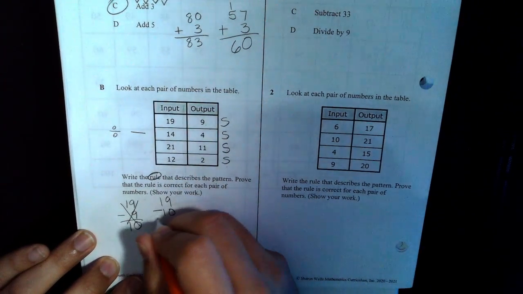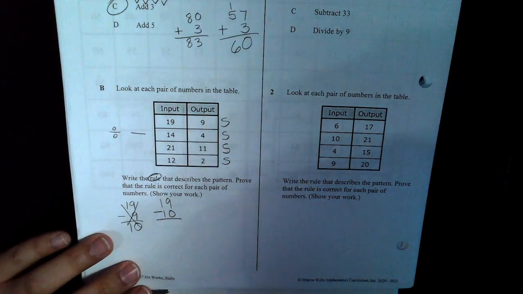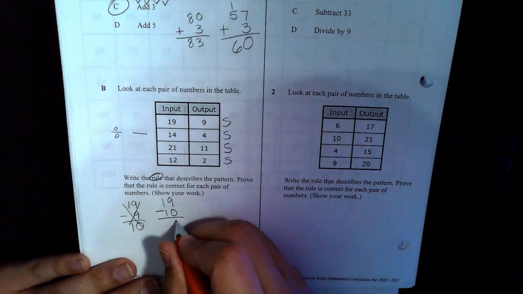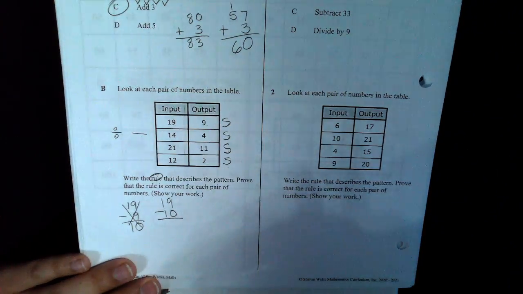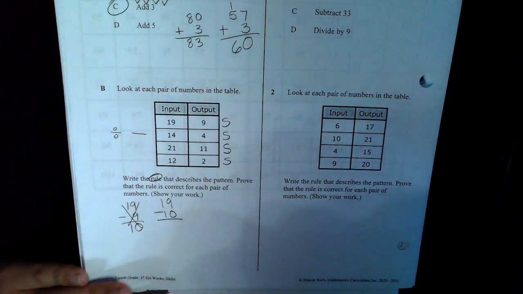19 minus 10. Are we doing read aloud next? Not right now, Christopher. Right now we're focused on math. Or 0? You can't do that. I can't take away 0? You can. Taking away 0 just means you take away nothing.